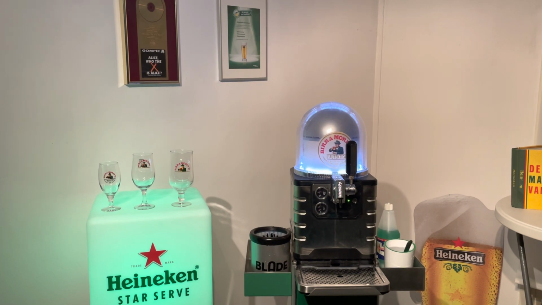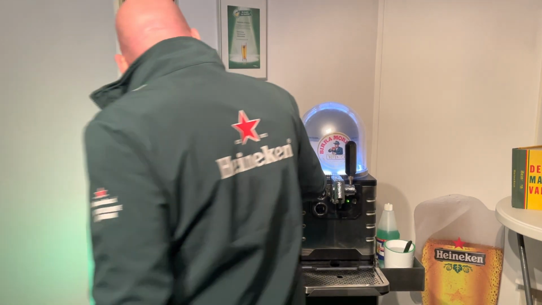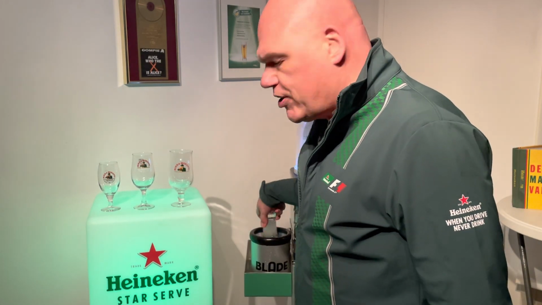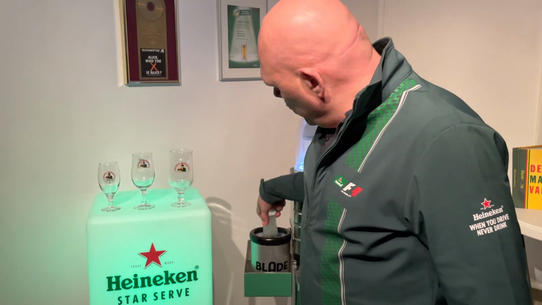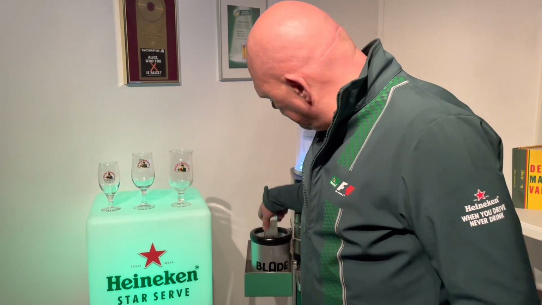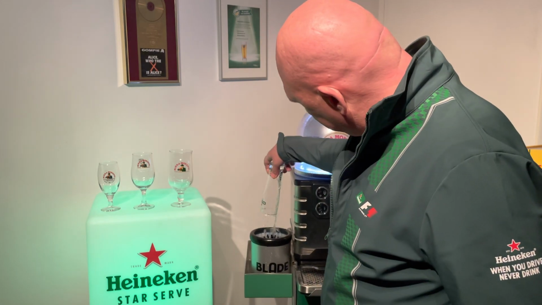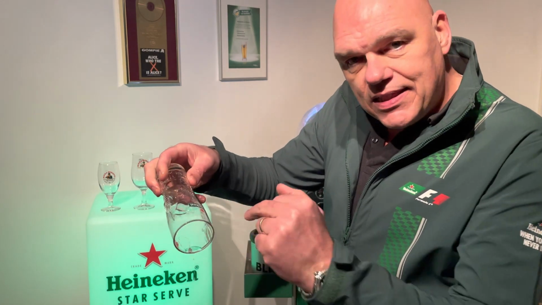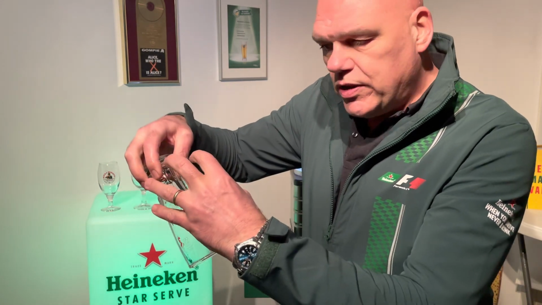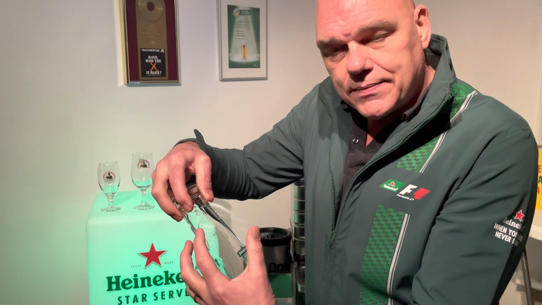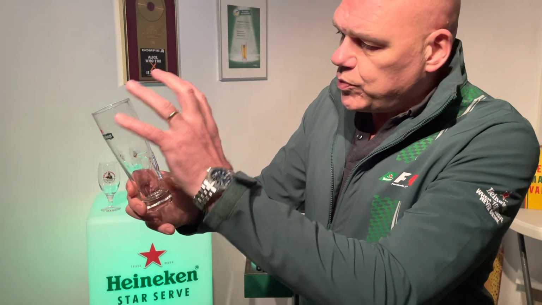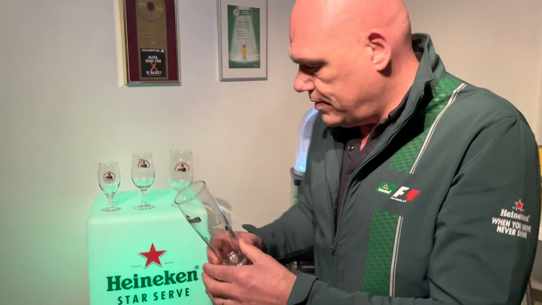I'm looking for a small one here. We are using non-nucleated glassware. And what we do with the rinsing is to create a hydrophilic layer on the outside and on the inside of the glass. So the CO2 is not going to extract in the glass. It's only going to extract when I drink it. So this one will show no life in it.